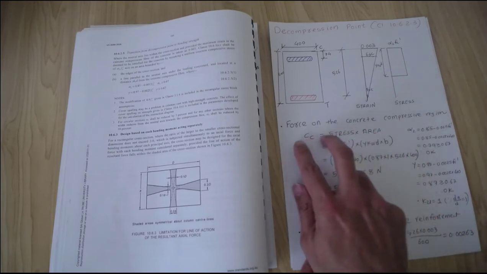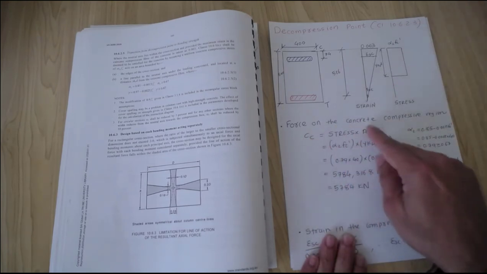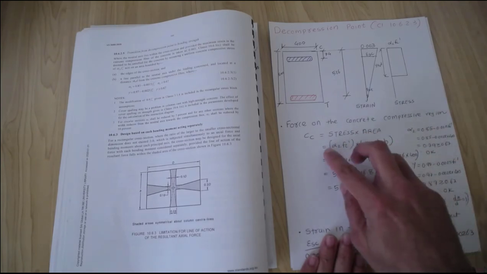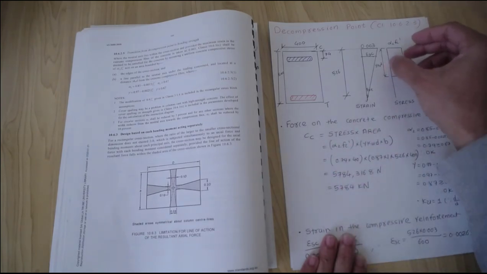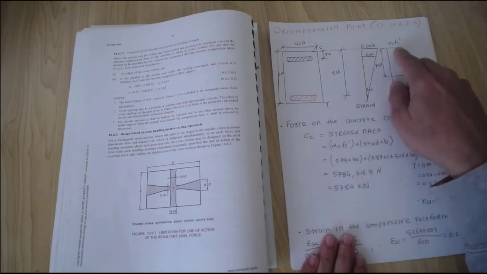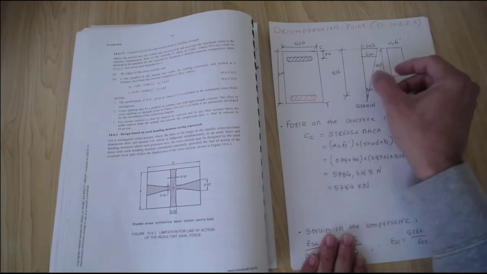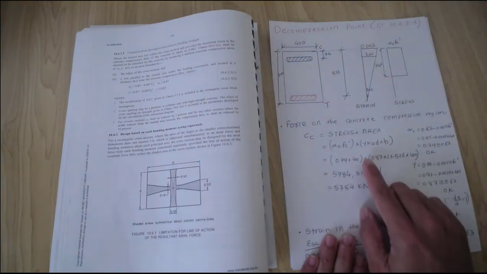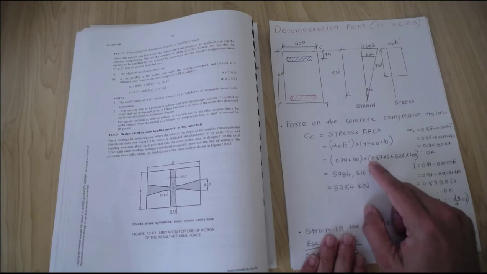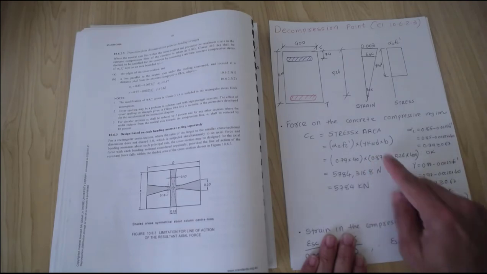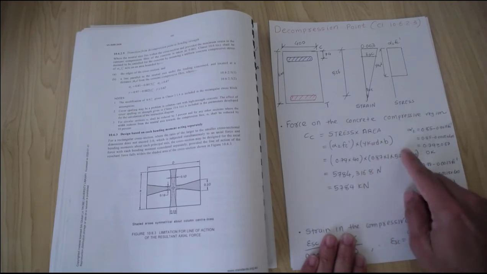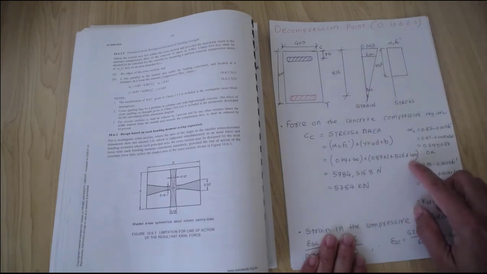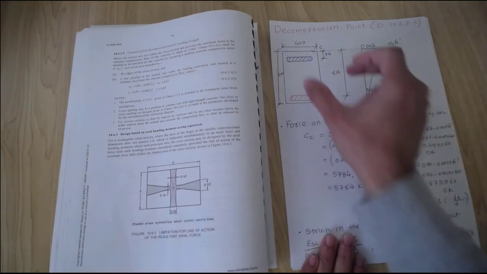The force in the concrete compressive region is calculated as stress times area. The stress in this concrete is alpha 2 f'c, that is the maximum stress, times the area, which is the height of the stress block times the width. So gamma k_u d, gamma is 0.87, we calculated that, k_u is 1, your depth is 526, times the width 400.